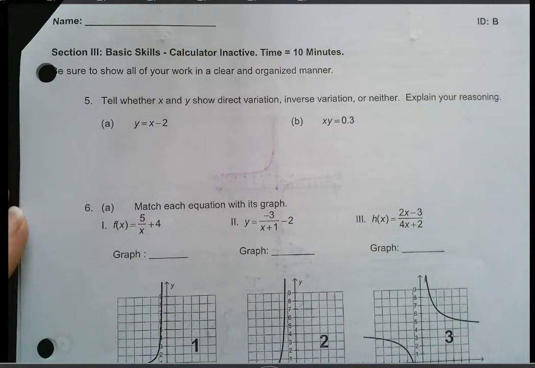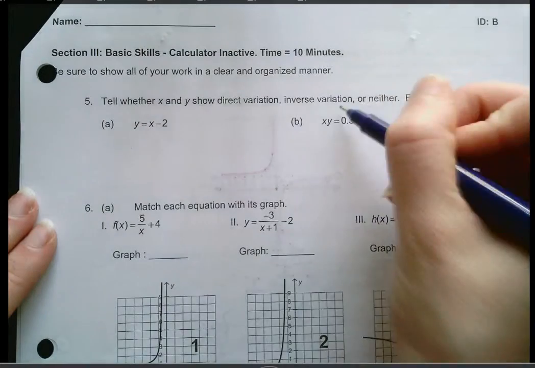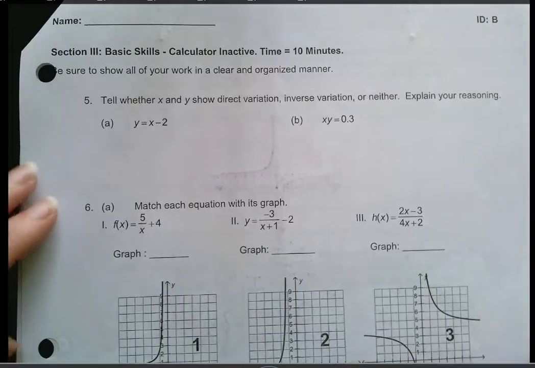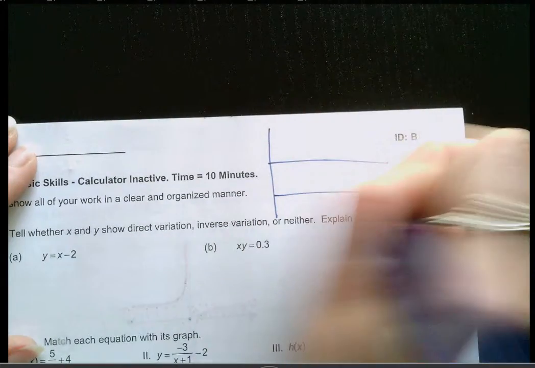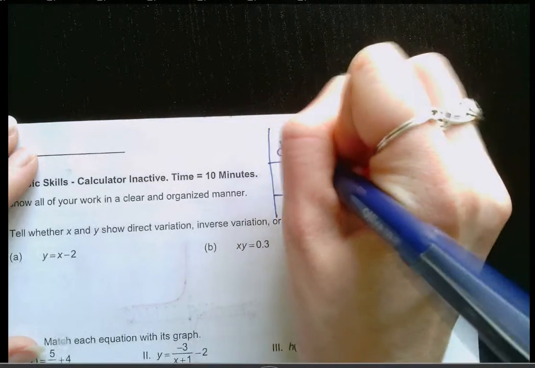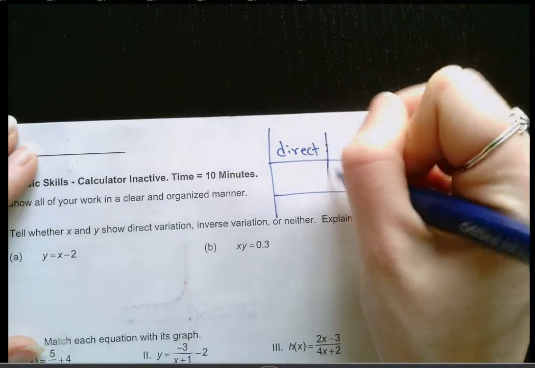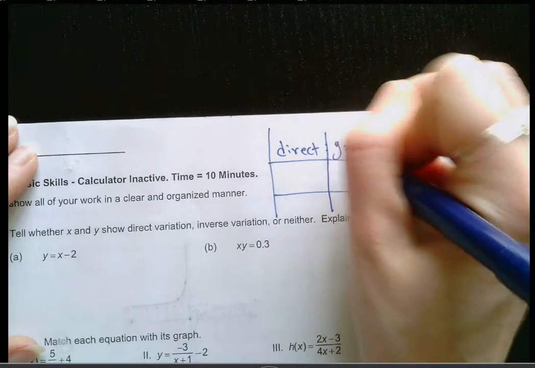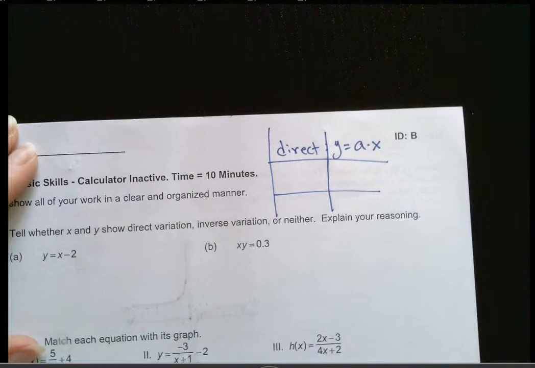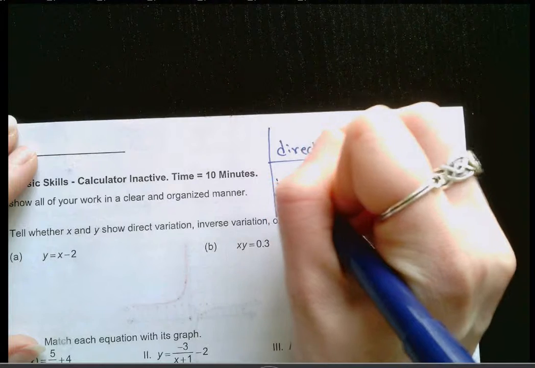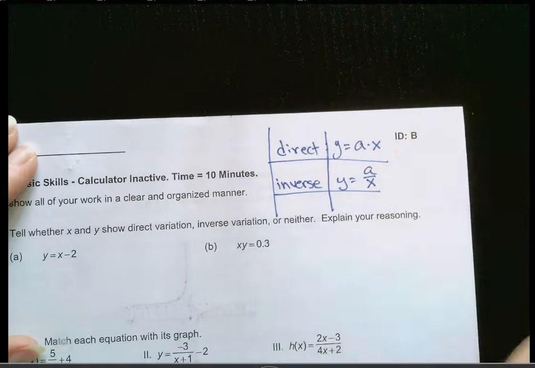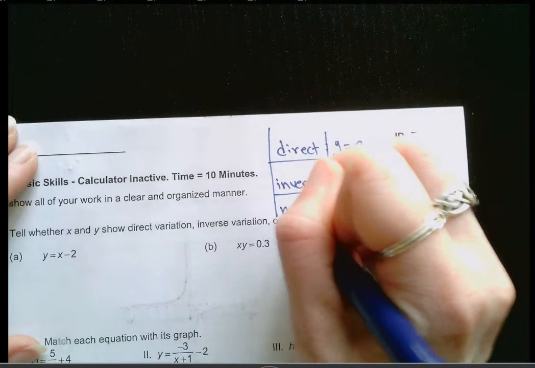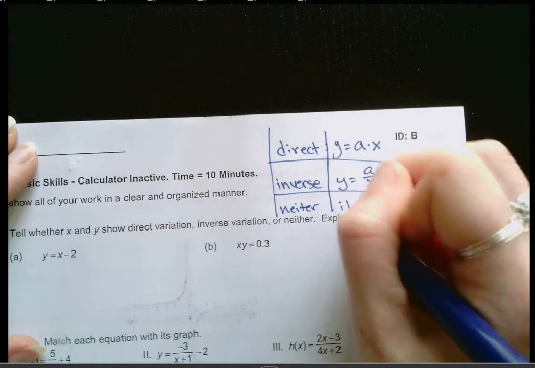Here, for the basic skill side, calculator inactive, direct variation, inverse, or neither. So the key with this, I'm just going to make a little chart up here. So direct, that's going to be y equals a times x. Inverse, that's y equals a divided by x. And then neither, well, it doesn't look like either of those.